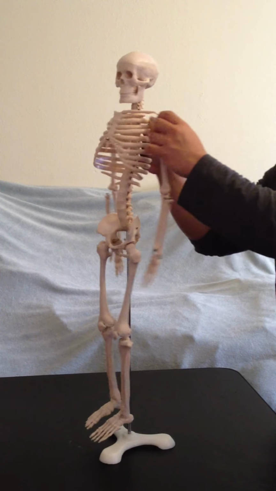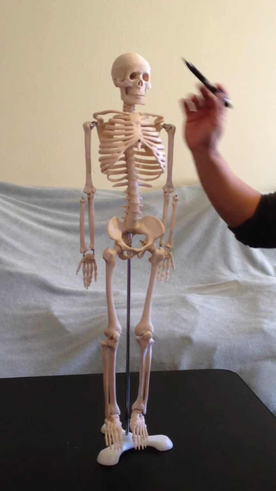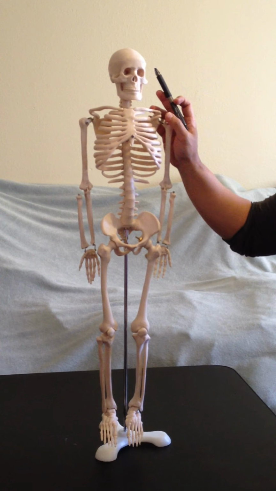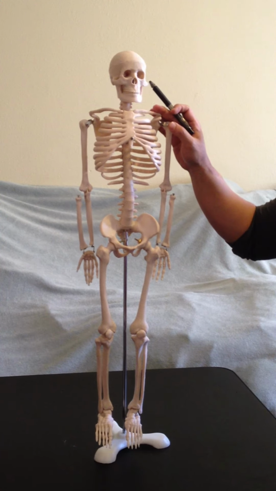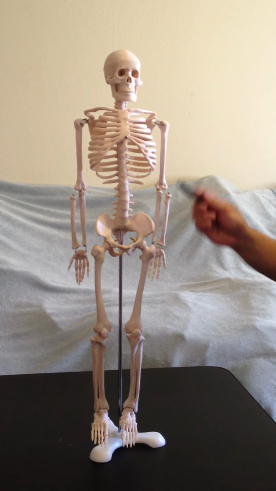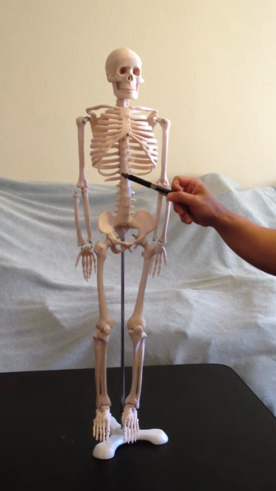Then you have the sternum is anterior to the vertebral column. Basically, if you say anterior, it's like you saying it's in front of the vertebral column. So the sternum is anterior to the vertebral column.